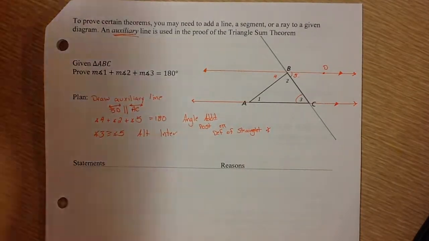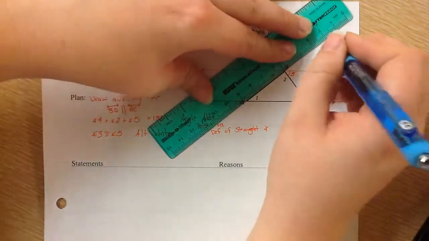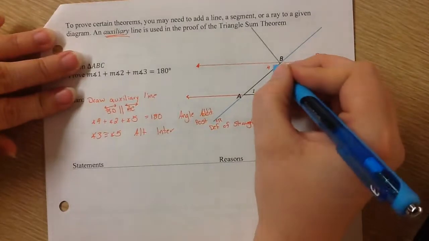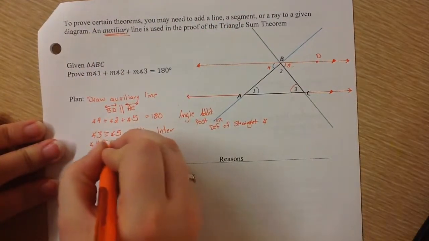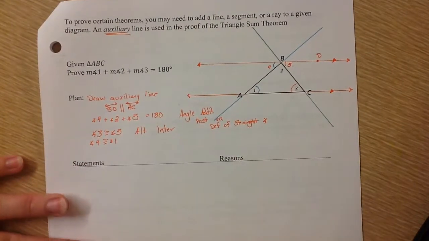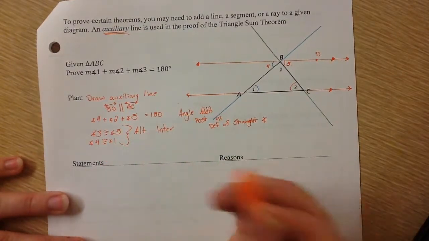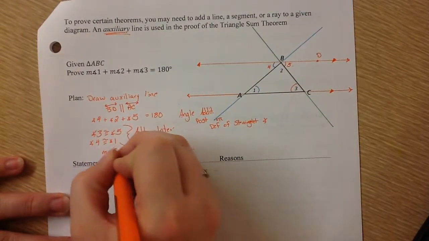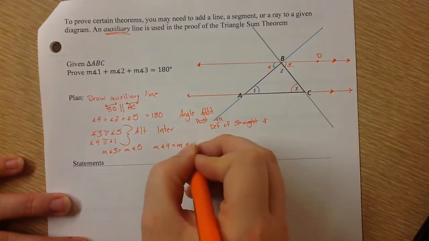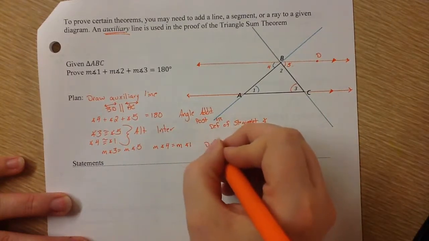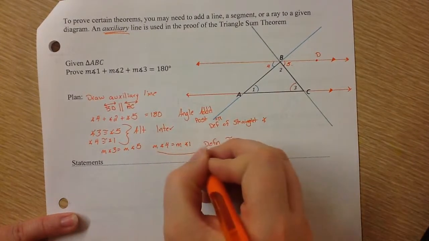By that same definition, we can use angle 4 if we extend this transversal out. Angle 4 and angle 1 are also congruent by the same reason, alternate interior angles. Well, if they're congruent, then I know their measures are equal. So the measure of angle 3 equals the measure of angle 5, and the measure of angle 4 equals the measure of angle 1, by the definition of congruence. Again, this is just our plan, so it can be kind of sloppy.